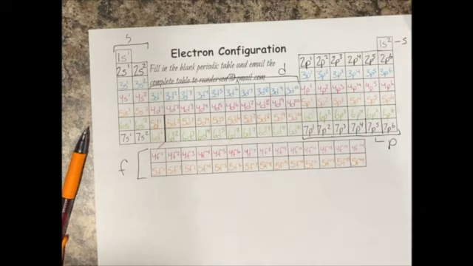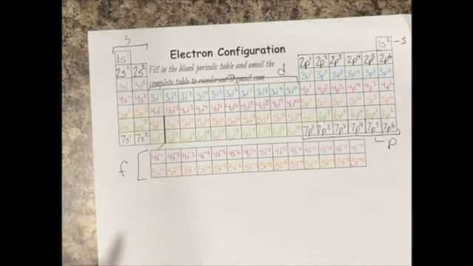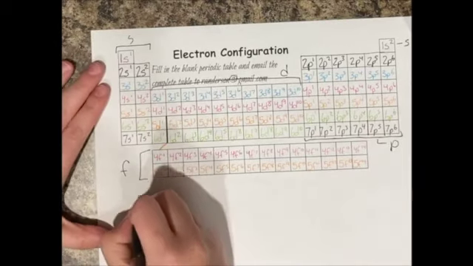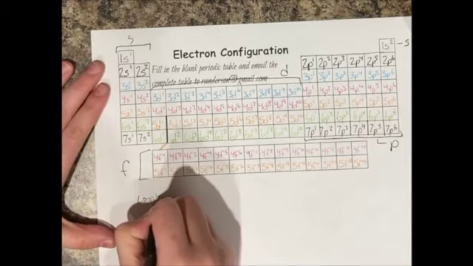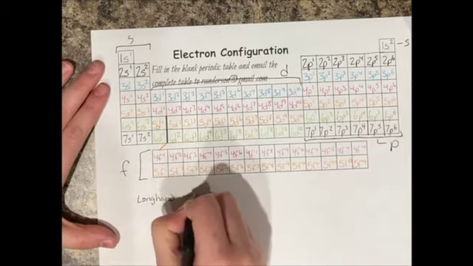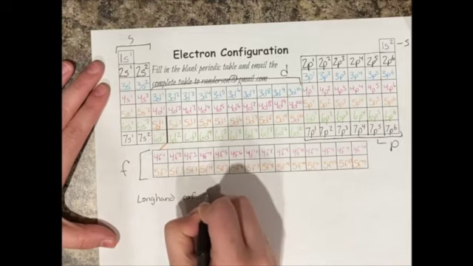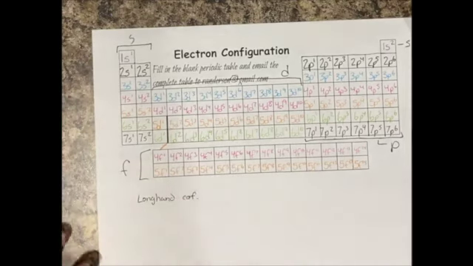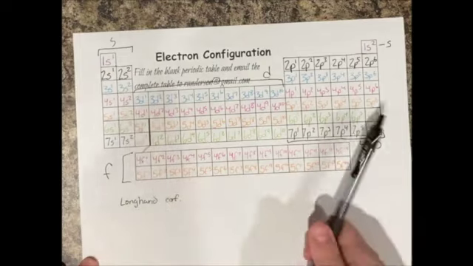Now I'm going to go over with you guys how to write longhand and how to make it a little easier and do shorthand. So first off, let's do longhand configuration. So basically, you read this like a book.